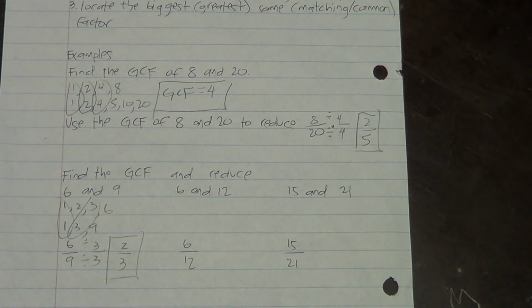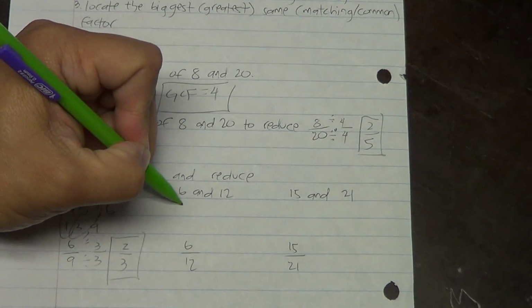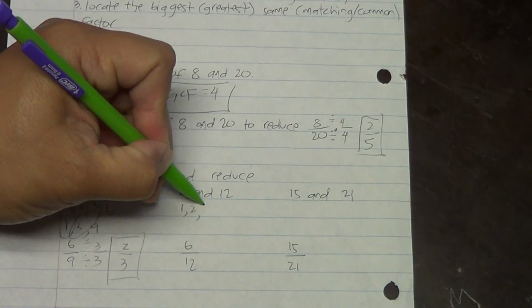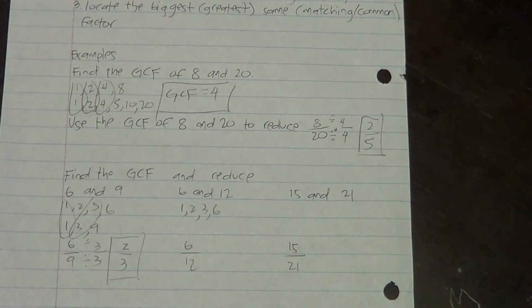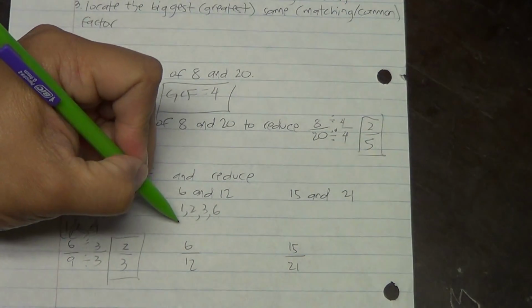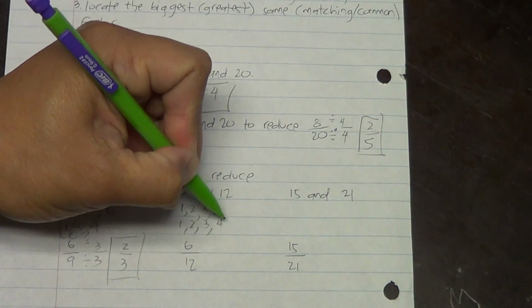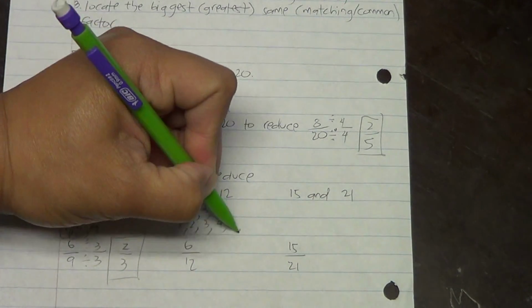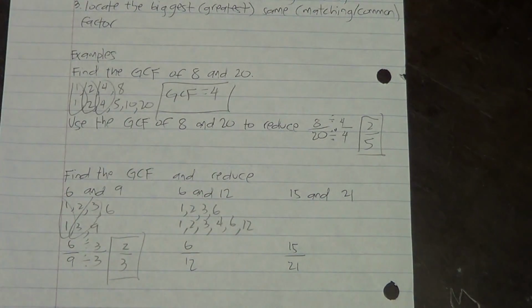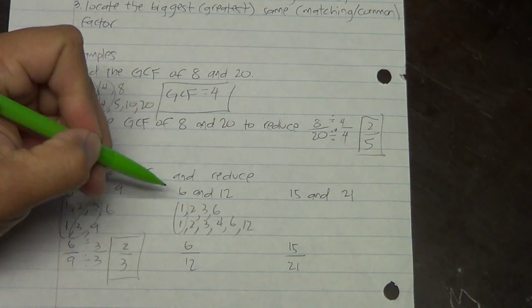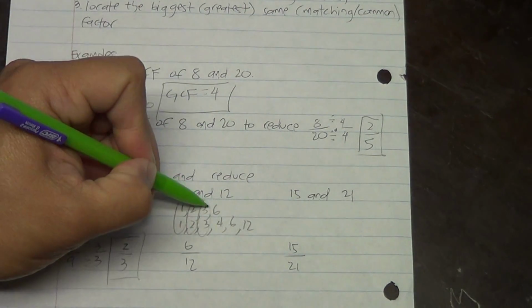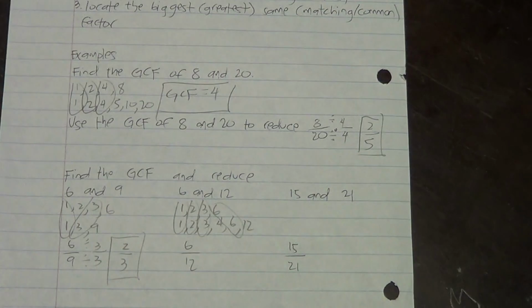It says 6 and 12. Again, we list out the factors for 6: 1, 2, 3, and 6. And for 12, we go 1, 2, 3, 4, 6, and 12. We've got a lot of common factors in here, as we can see the 1s, the 2s, the 3s, and the 6s are common.